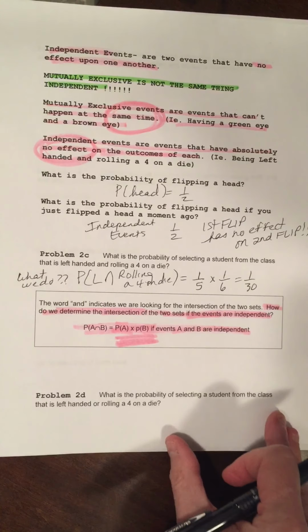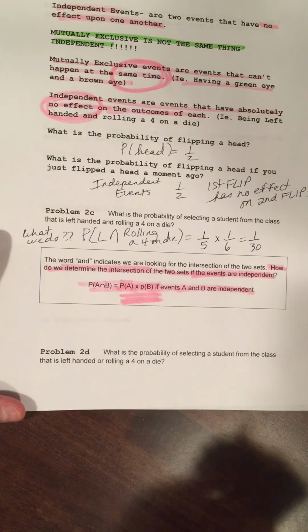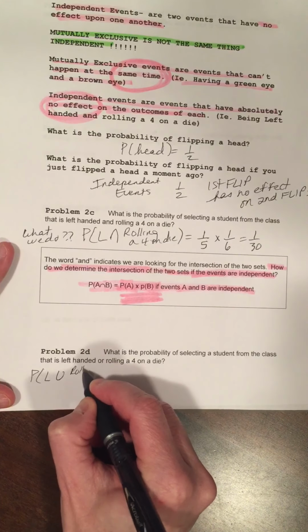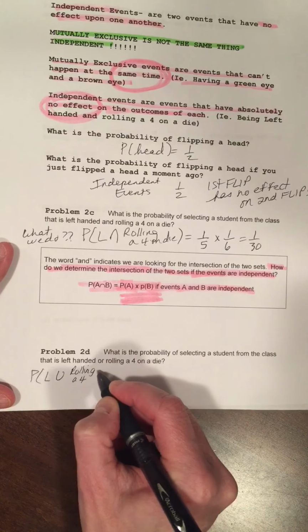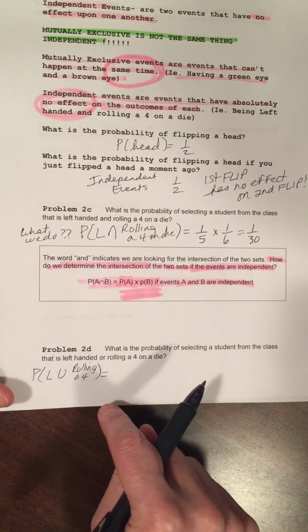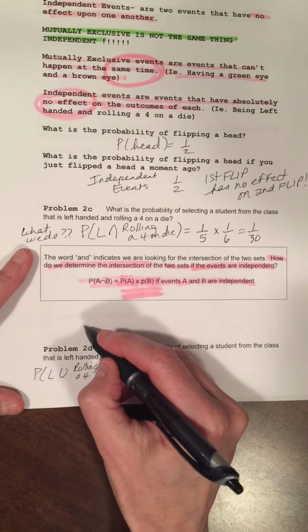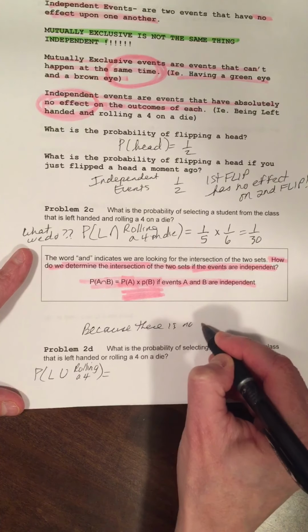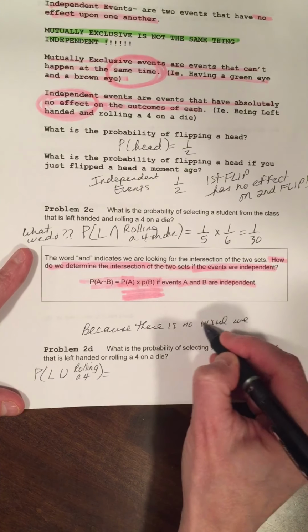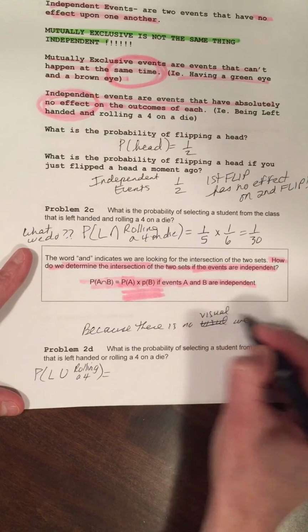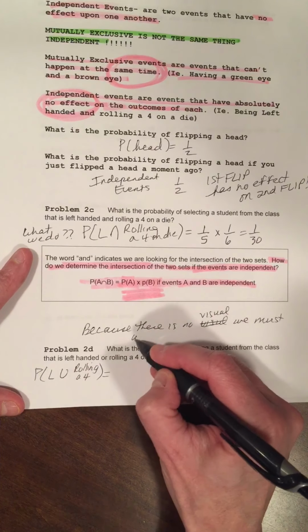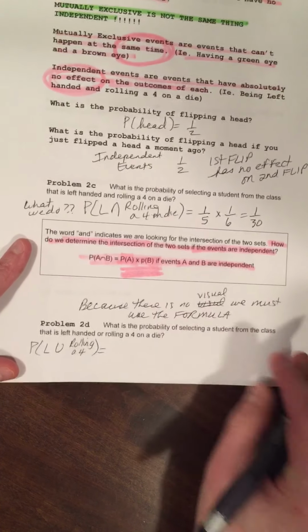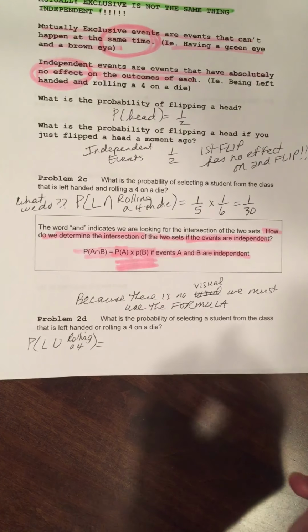Okay, let's keep going. What is the probability of selecting a student from your class that's left-handed or rolling a 4? Well, with this particular one, because there is no visual, we must use the formula. So your hand is forced with these type of questions to use the formula.